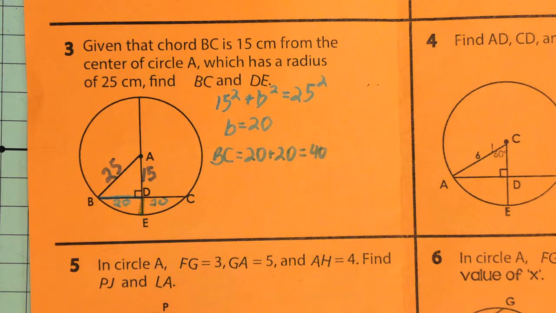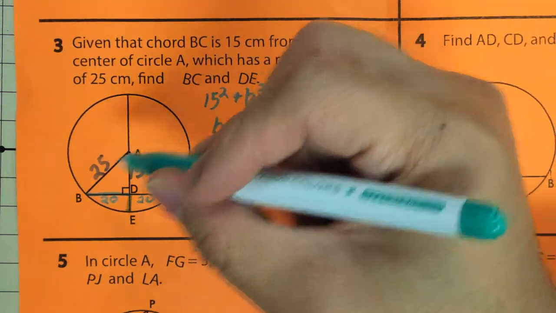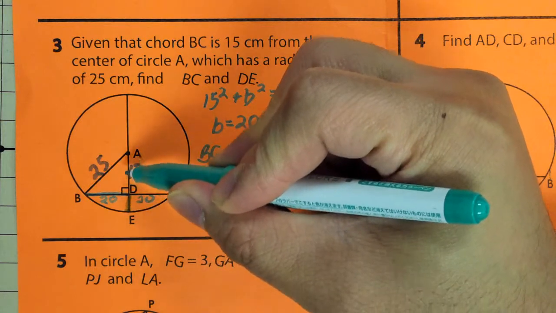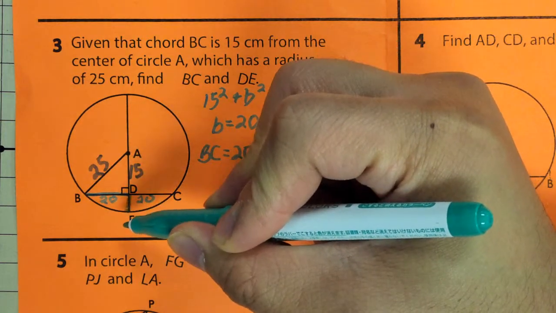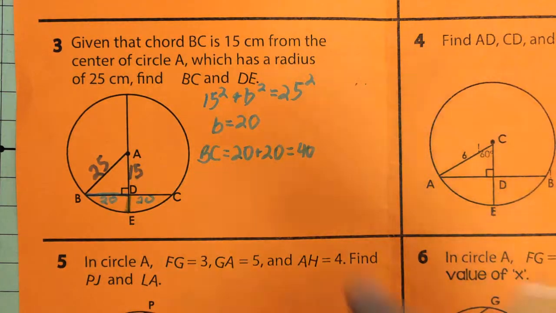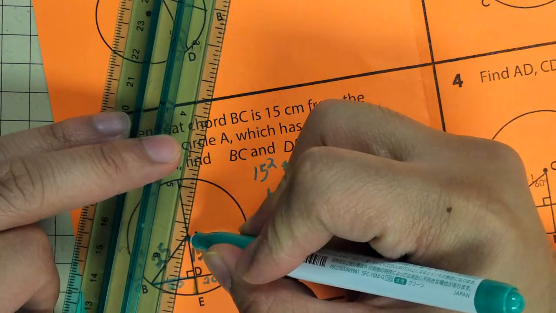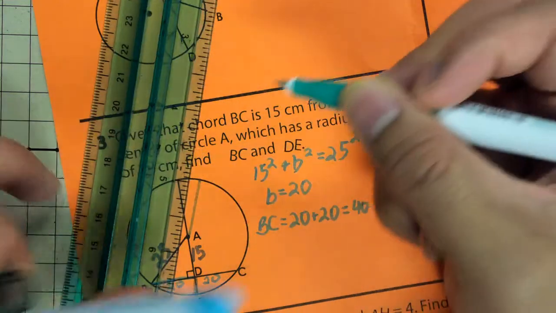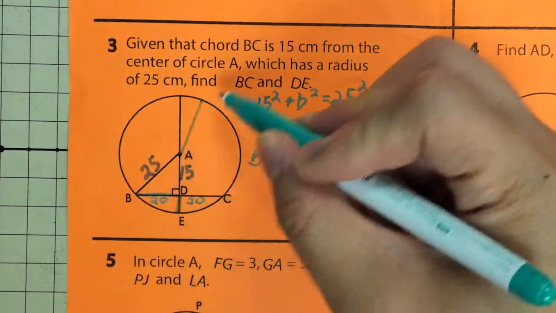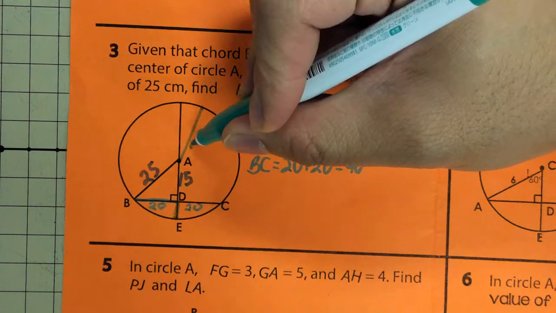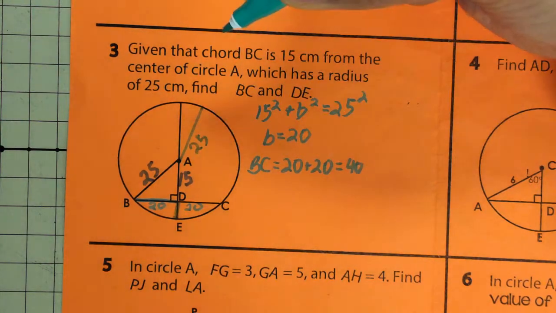Notice that AE, from A to E, is also a radius. What I mean by radius is if I draw a line from the center to out here, that's a radius. Our radius is 25, which means this segment which I just drew is 25.